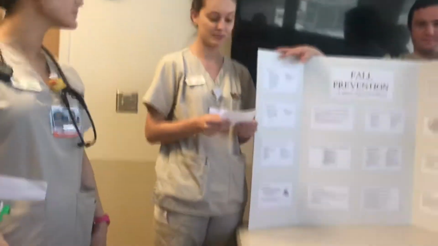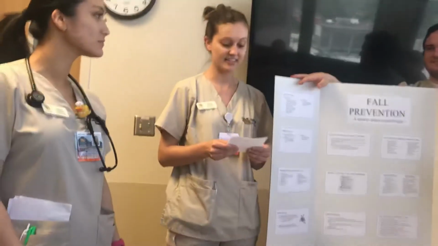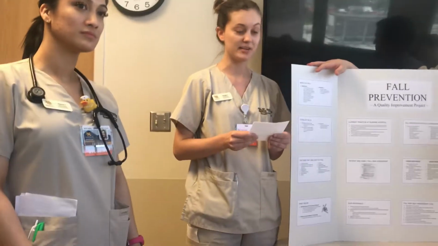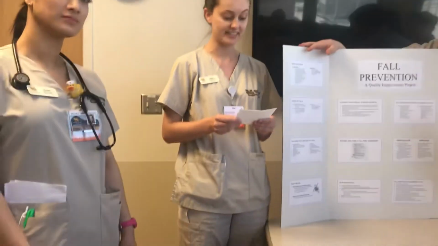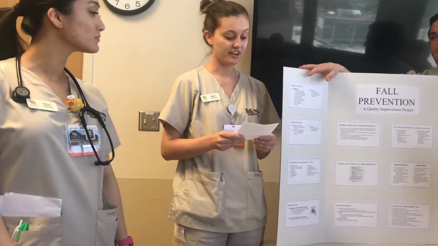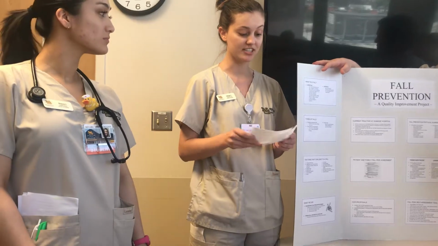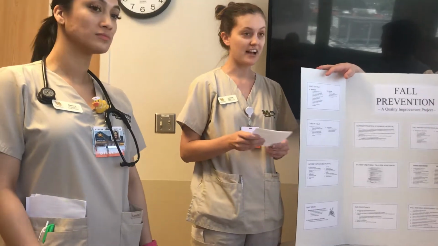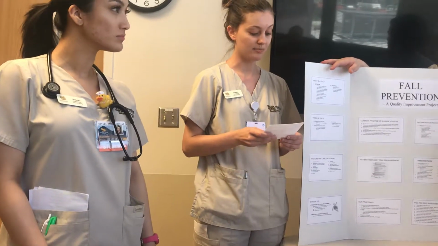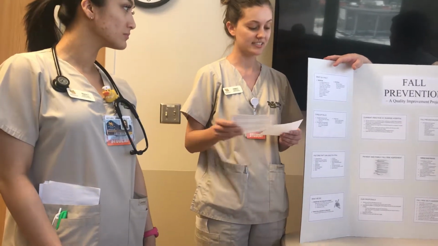According to Sunrise Hospital, it's described as an unplanned descent to the floor, assisted or unassisted, with or without injury, regardless of patient age or cause of event. According to the Agency for Healthcare Research and Quality, each year there are 700,000 to 1 million falls in hospitals across the United States. A few factors that lead to falls are cluttered pathways, medications, impaired gait, and visual changes.